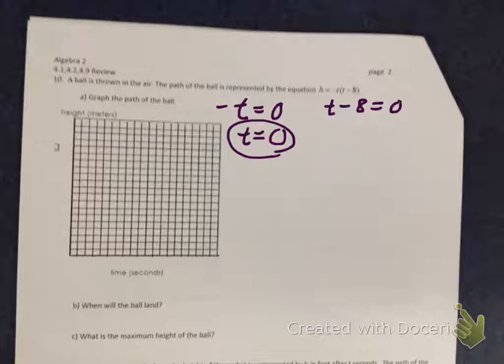When we do intercept form, we find our x-intercepts first by setting each factor equal to 0 and solving for the variable. So t is equal to 0 here. And if t minus 8 is equal to 0, t is equal to 8. I'm going to plot those now. So 0, time in seconds, notice that. 1, 2, 3, 4, 5, 6, 7, 8 right here.